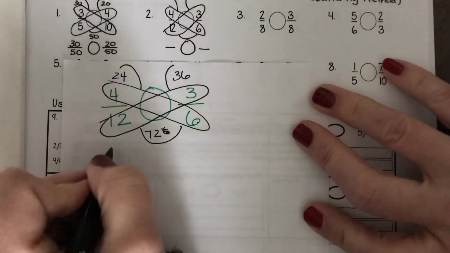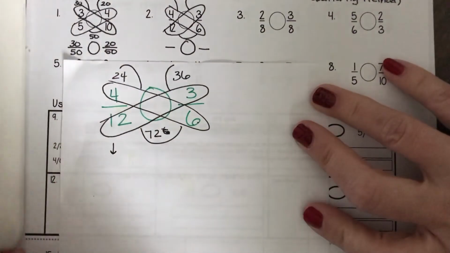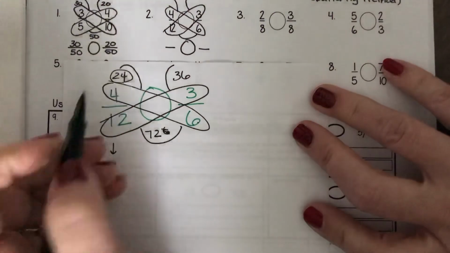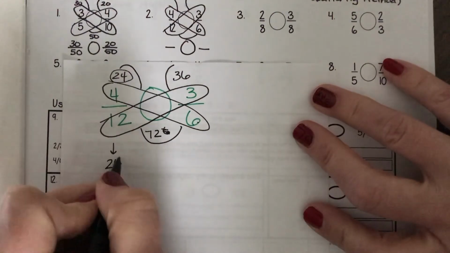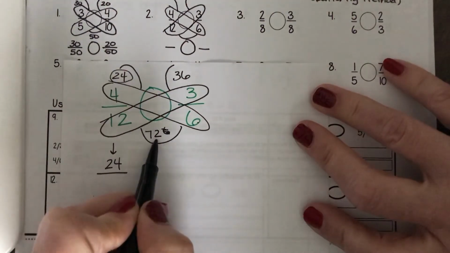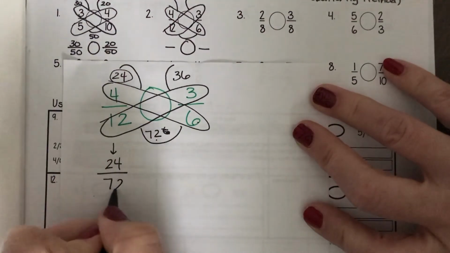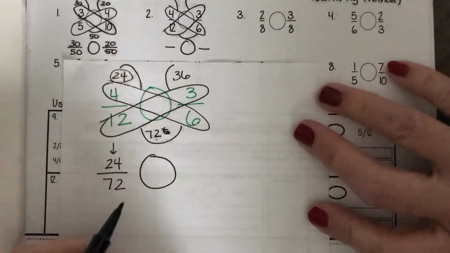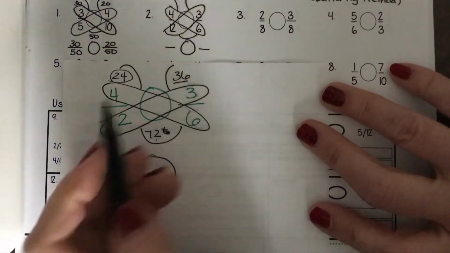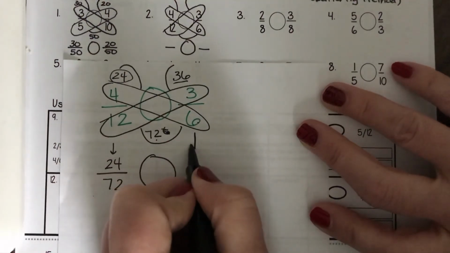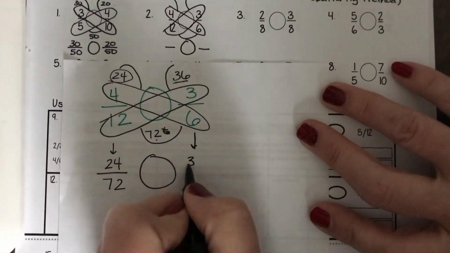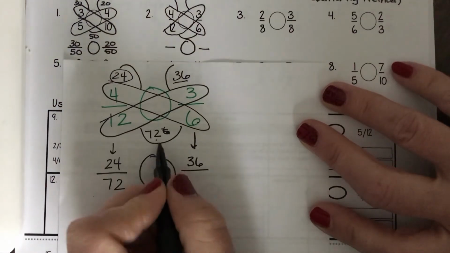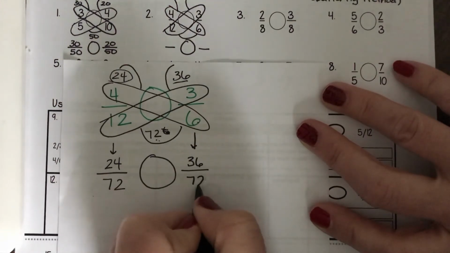So now 4/12 we're going to write as an equivalent fraction. So our numerator would be 24, and then our denominator would be 72, greater than, less than, or equal to. And so here our numerator for our equivalent fraction is 36, and our denominator is 72.